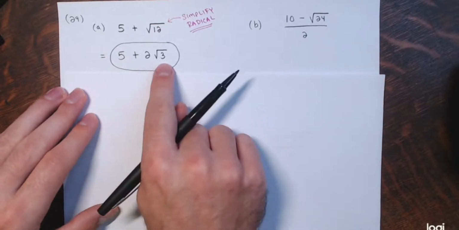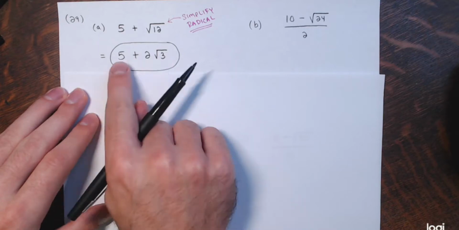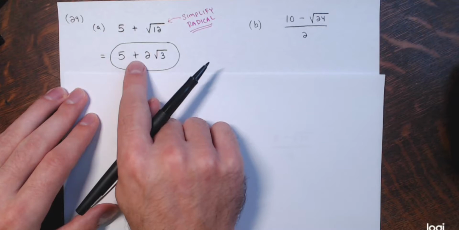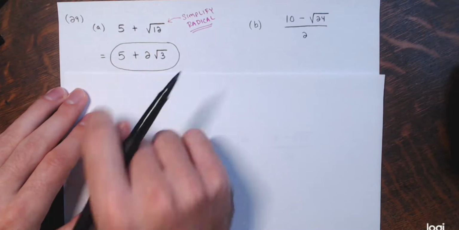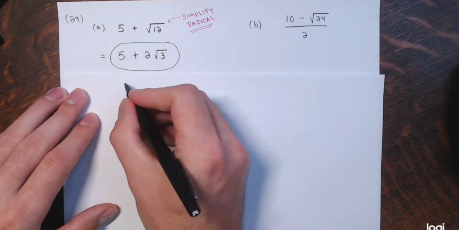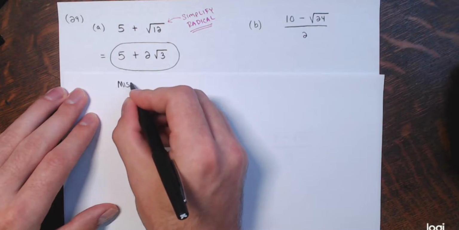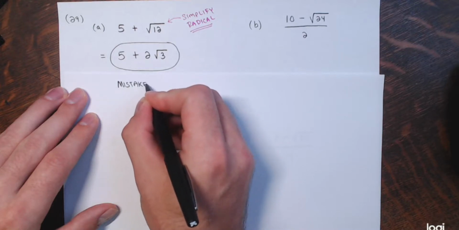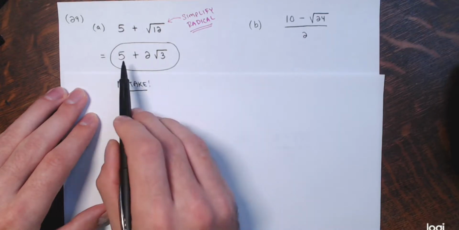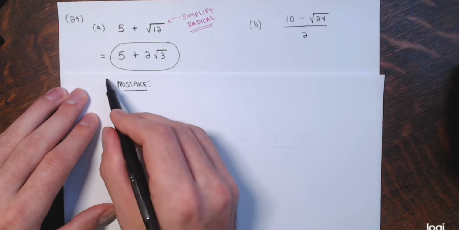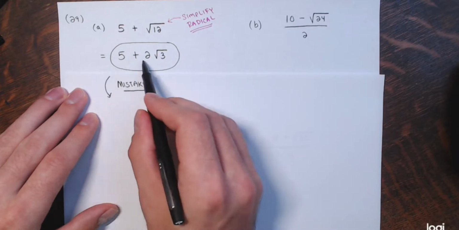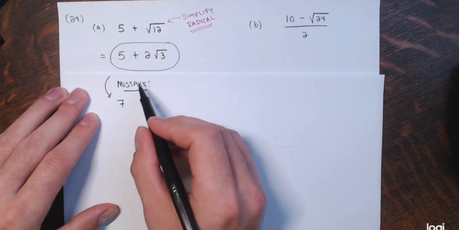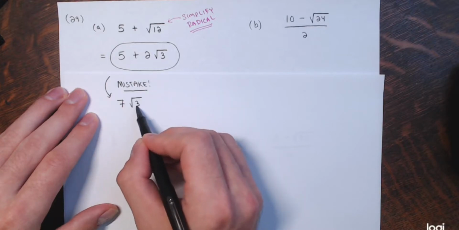Because one is a radical term, the other one is not. You can't put radicals together. You can't add or subtract radicals with non-radicals. Here's a mistake, and I'll show you with the calculator that it is indeed a mistake. Very often I'll see people take 5 plus 2 and say, oh, that's 7, and then you have times the square root of 3 like that.